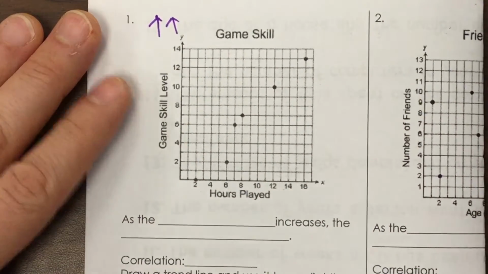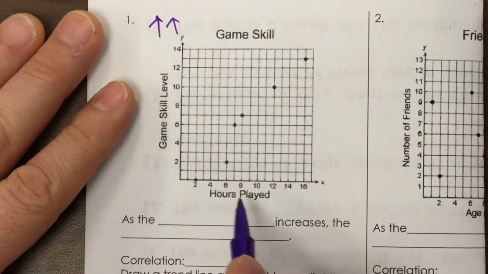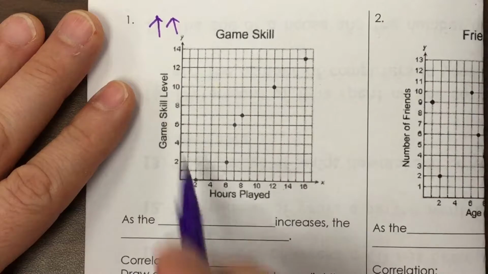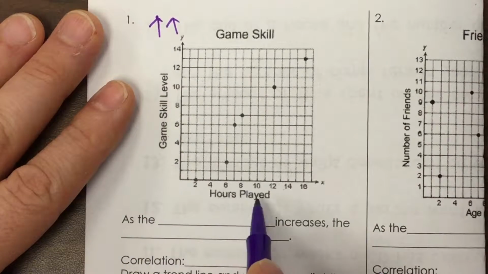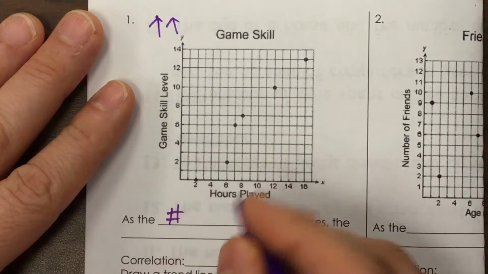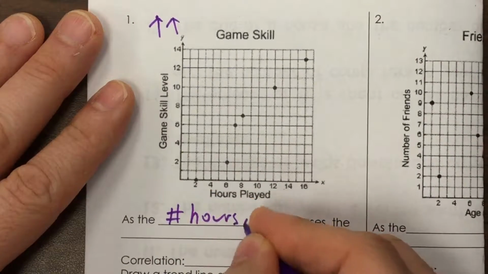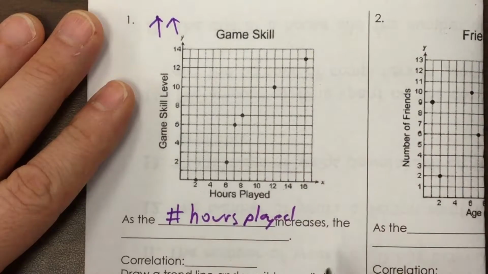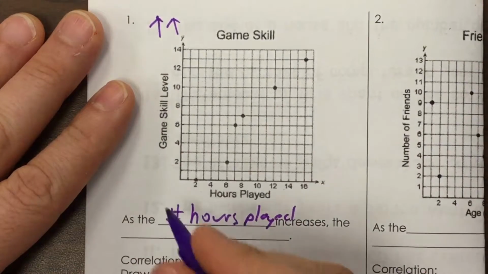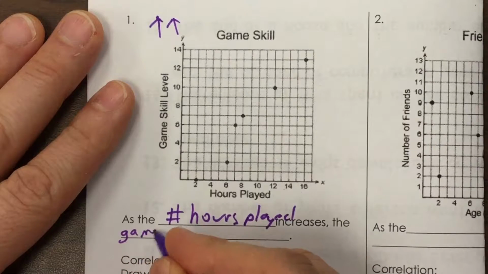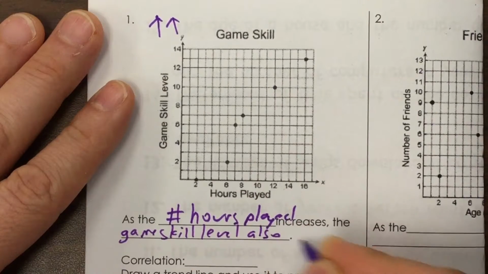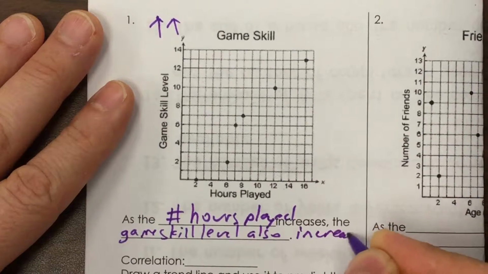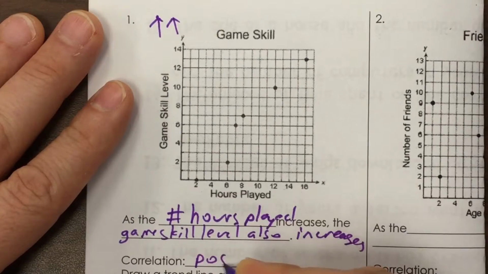Okay, so let's go ahead and fill in these blanks here. We use the graph titles to basically answer the questions. We know as x increases, y increases, but we use the vocabulary, whatever they have here. So we say as the number of hours played, that's what x is titled, as the number of hours played increases, the game skill level also increases. And as we already said, we call that a positive correlation.